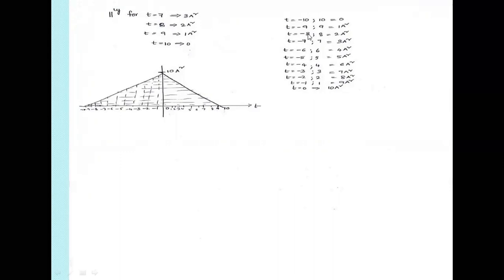So all the values we got: at t equal to -10 it is 0, at -9 the amplitude is a square. Here let us take a square, 2a square, 3a square, and so on up to 10a square. Again it is 9a square, decreasing to 8a square, and so on to 0. Both are symmetric.